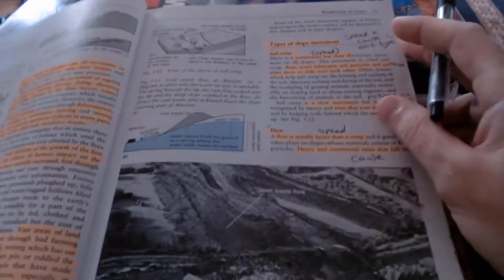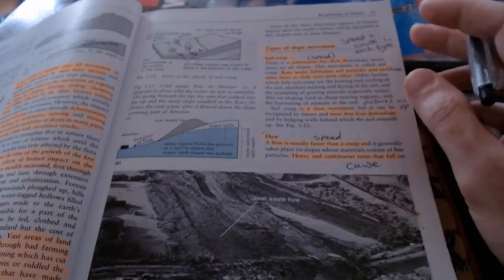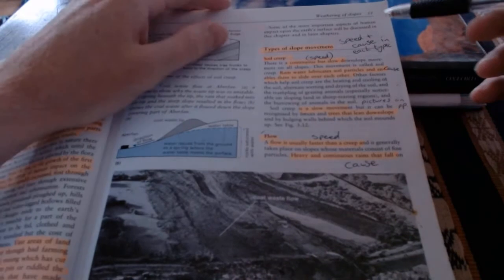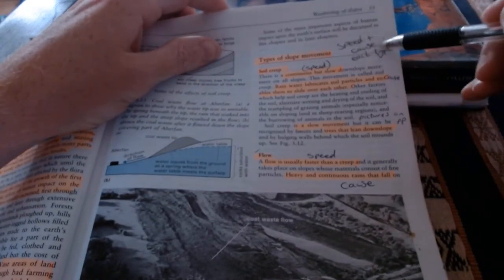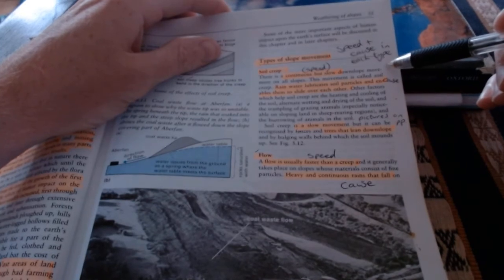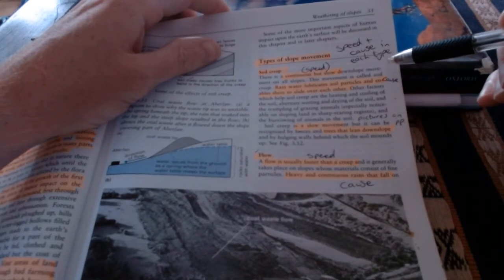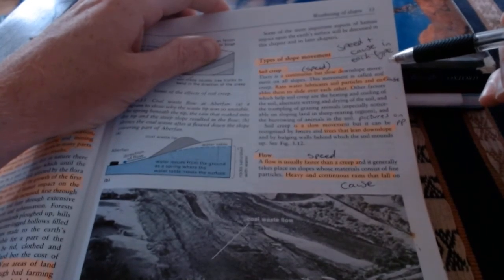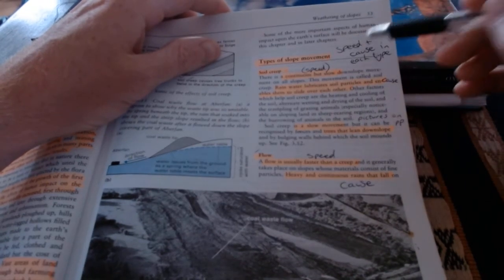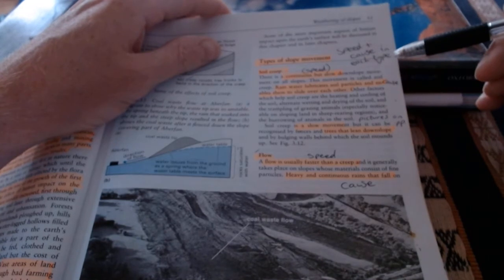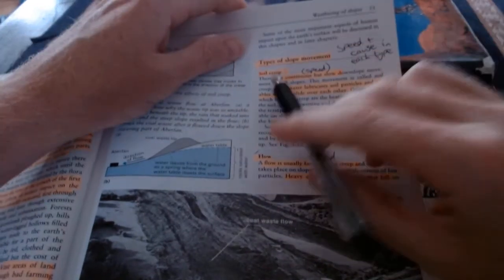We're going to jump straight over onto page 53, onto the types of movement. Beside the types of movement, I've written down speed and cause for each type. I think the camera's just refocusing. So for each of these, we're going to look at whether it is fast or slow movement, and what causes each type to occur. First one, soil creep.